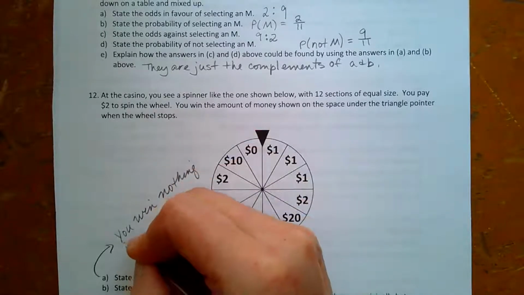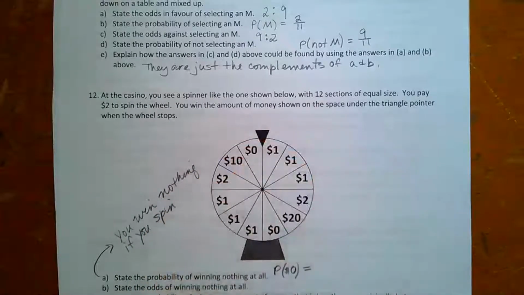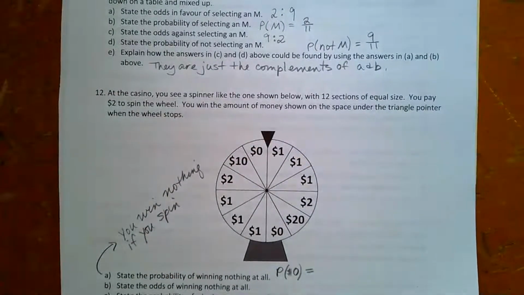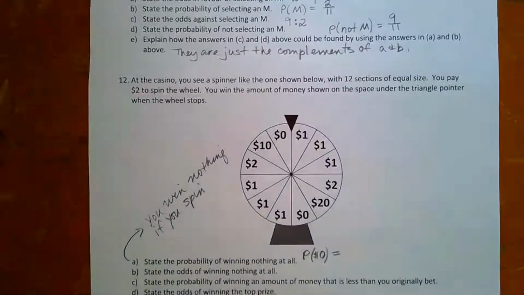I'm just going to double check this for a sec. I want to check the answers. But if you spin $0, $1, or $2, you win nothing. And as a matter of fact, you lose money, don't you? Okay, that's good, Cynthia.